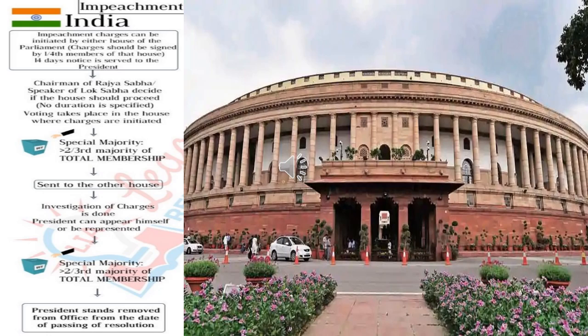The president shall, in spite of the conclusion of his term, continue to hold office until his successor enters upon his office. The term of office is 5 years, but after the expiry he can continue as president until his successor takes over. The president may also submit his resignation letter, addressed by his hand to the vice president.